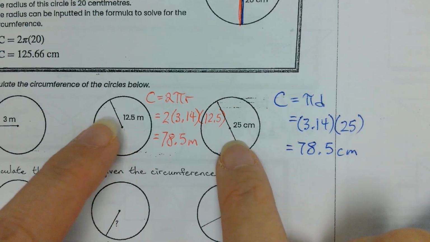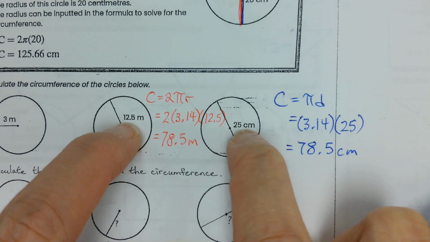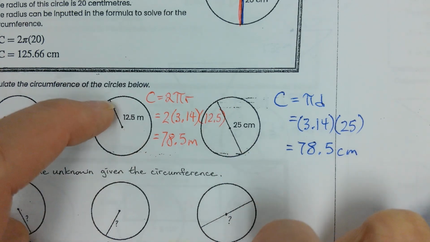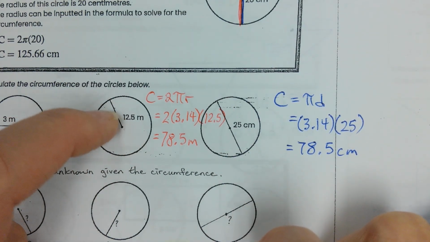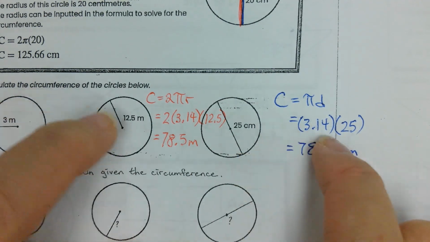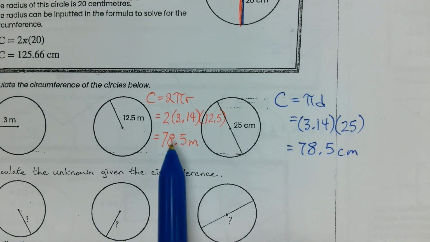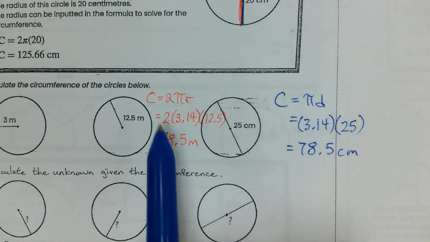Remember the connection between them? The radius is 12.5, so your diameter is 25. In this case, I get the same answer. My mental math is not that good with decimals.